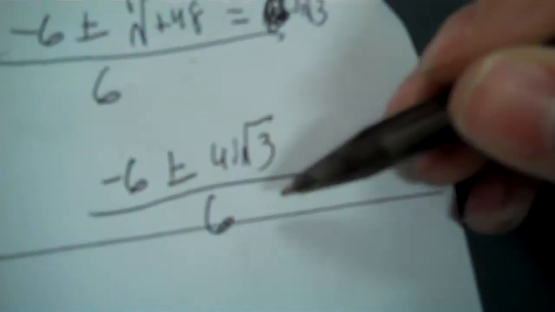Okay, an alternative method, you could just break them up. Negative 6 over 6 plus or minus, and then 4I square root of 3 over 6. That's negative 1 whole. The 4 and the 6 get reduced. The 3 doesn't do anything, okay? So that's 2, that's 3. 2I square root 3 over 3. So negative 1 plus 2I square root 3 over 3. Negative 1 minus 2I square root 3 over 3. Those could be the solutions.